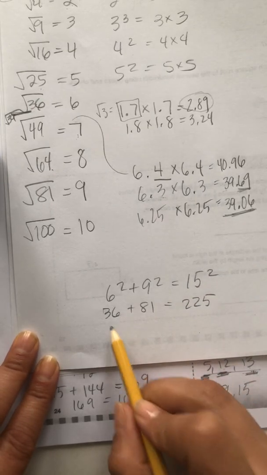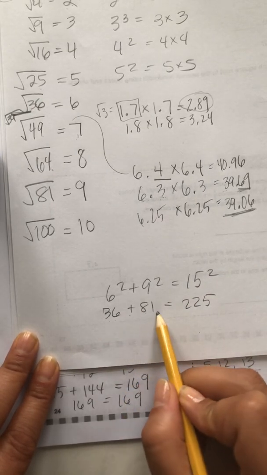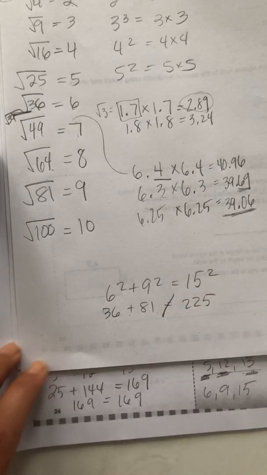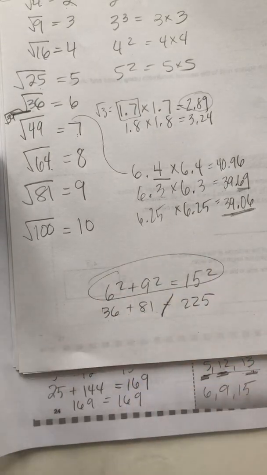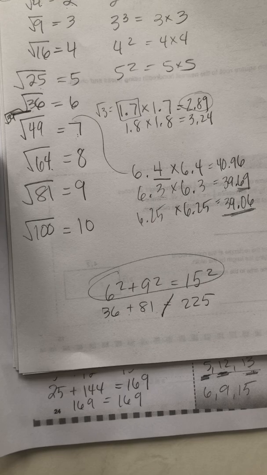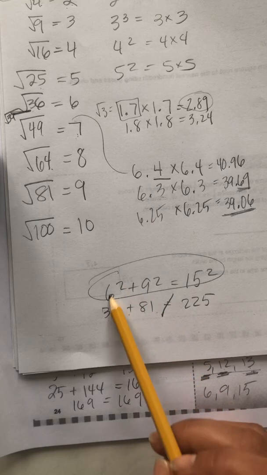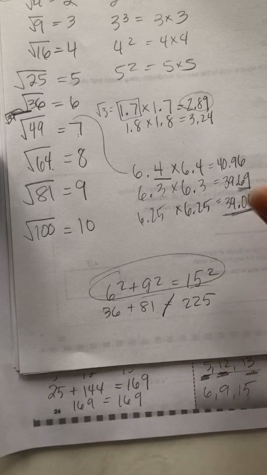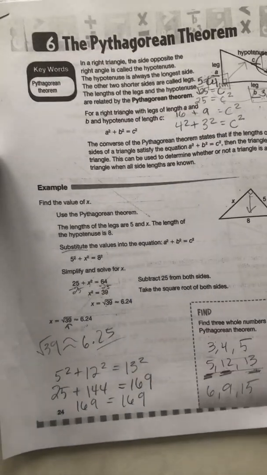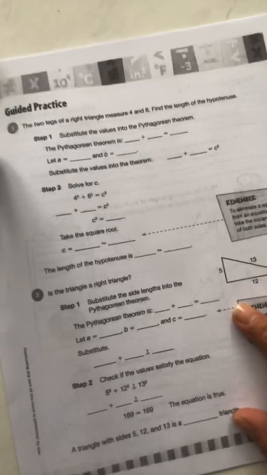225. Obviously, 36 plus 81 does not equal 225, so this would not work as a triple. You can't have a right triangle that has these lengths. All right, so let's keep going and see what else we need to do with this.